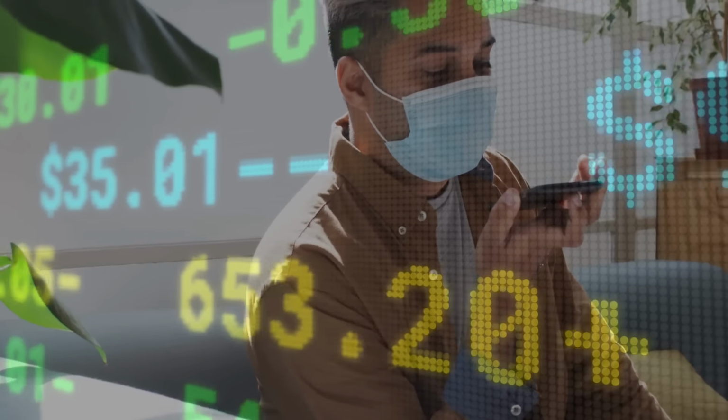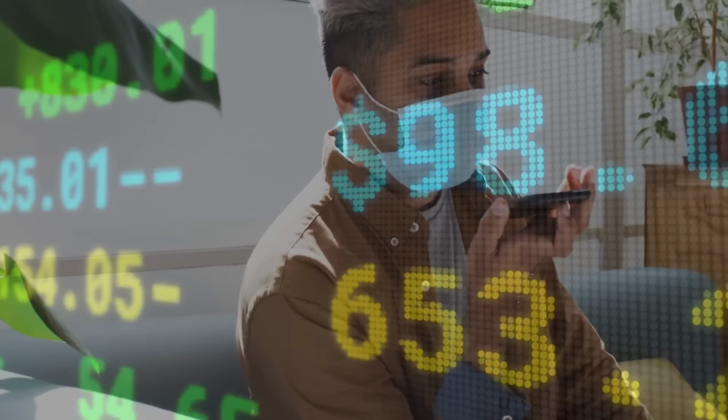Most people invest based on headlines, hype, or hope. Smart investors invest based on numbers. And today, I'll show you exactly which numbers matter.